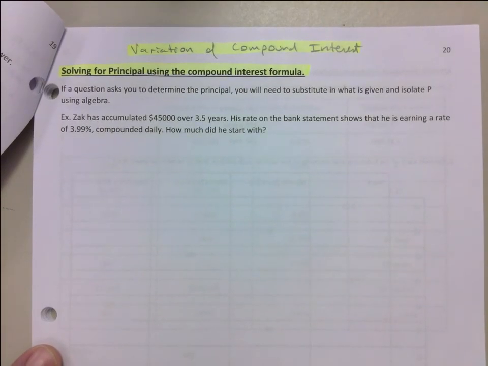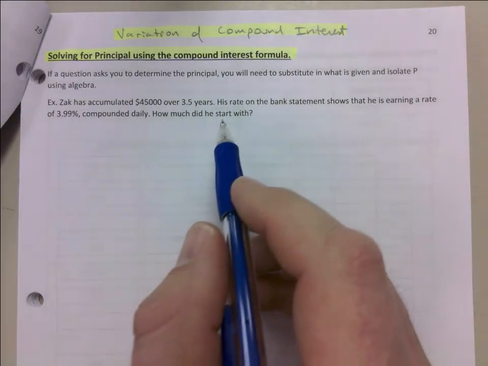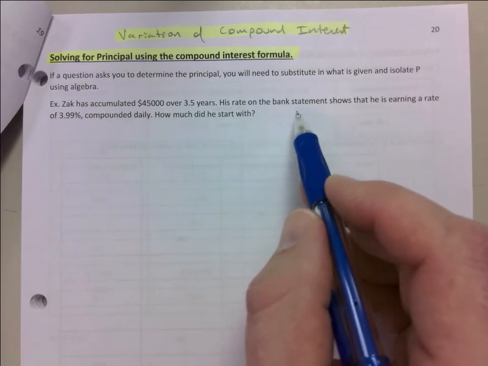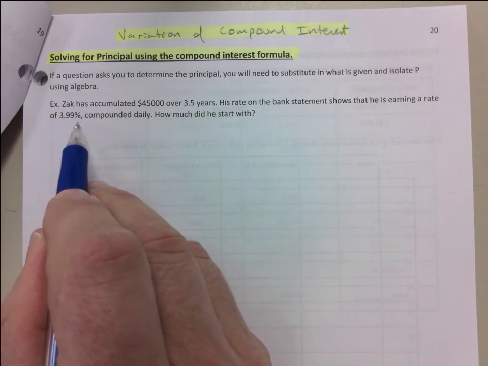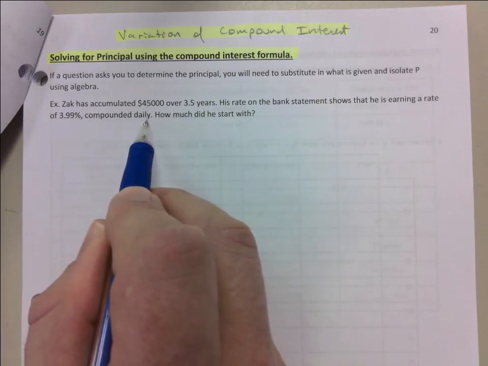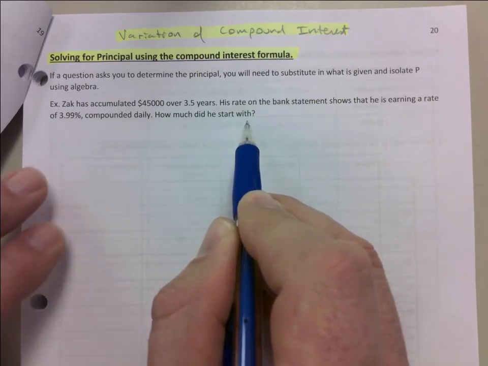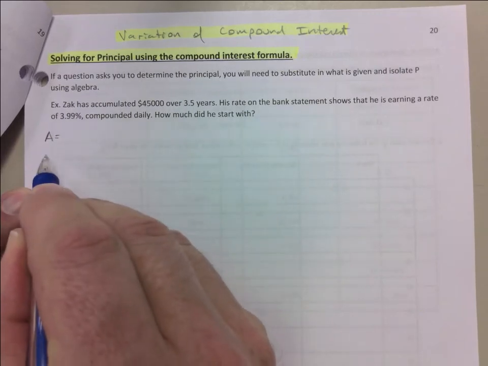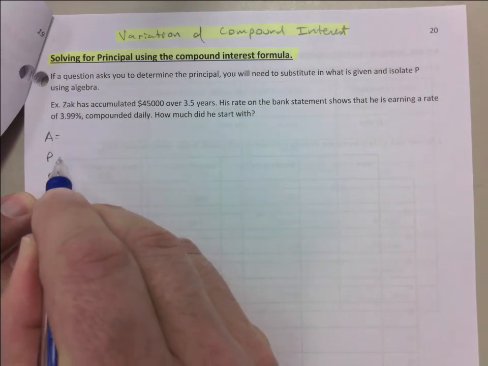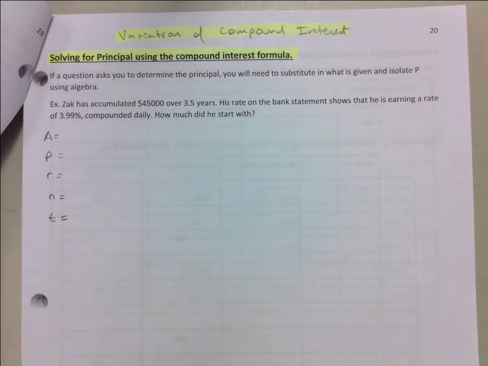Zach has accumulated $45,000 over 3.5 years. His rate on the bank statement shows that he's earning 3.99% compounded daily. How much did he start with? And some students actually appreciate having an inventory like this before plugging in right away. So let's do it.